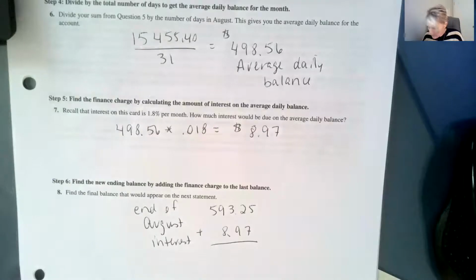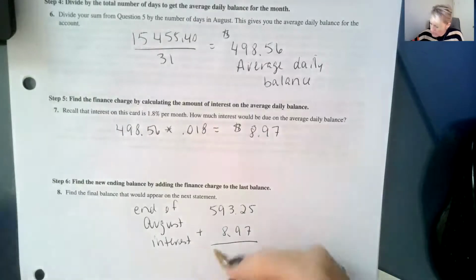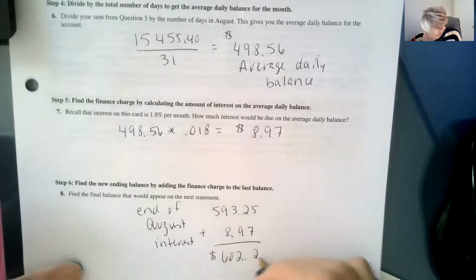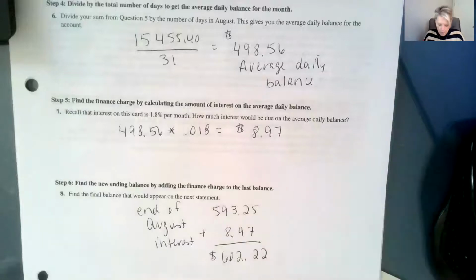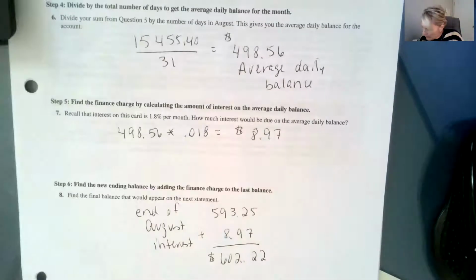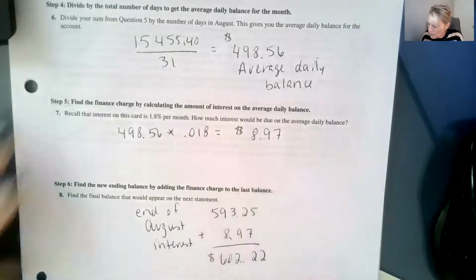So 593.25 plus 8.97, 602 and 22 cents is what we would owe. And that compares to 599 and 67 cents. So the difference of our interest here.